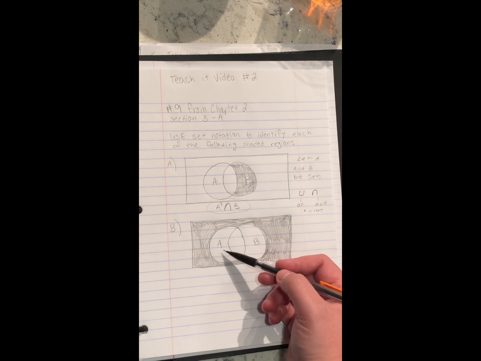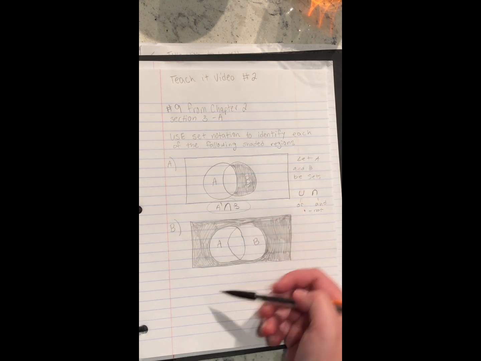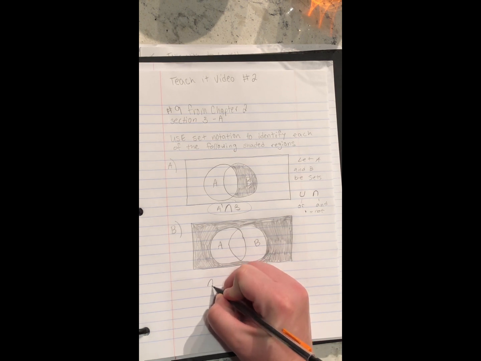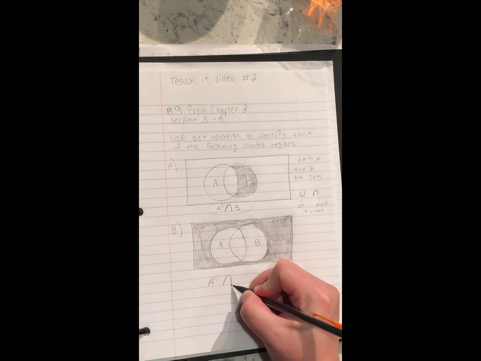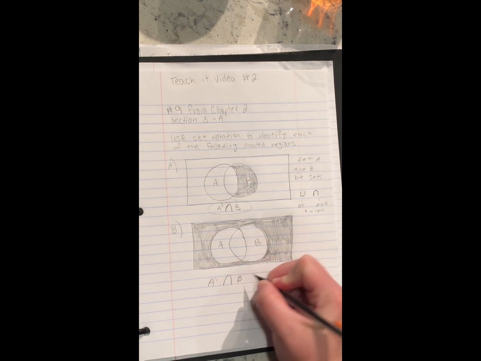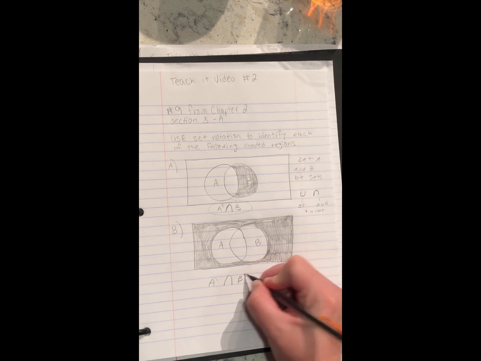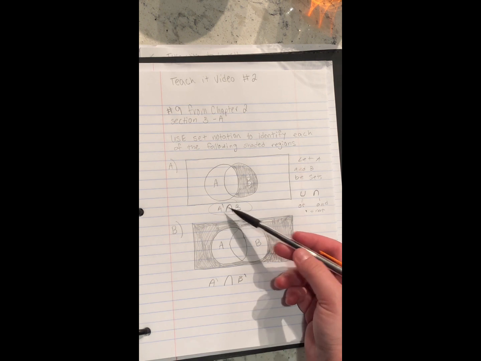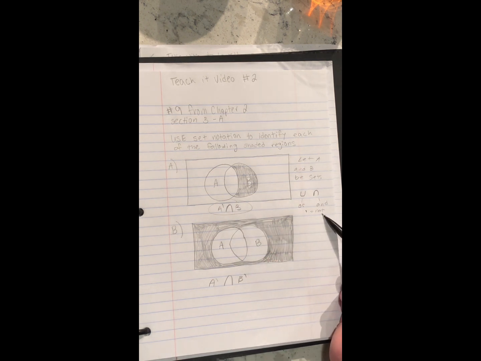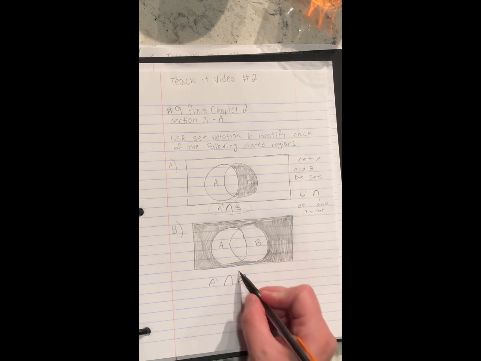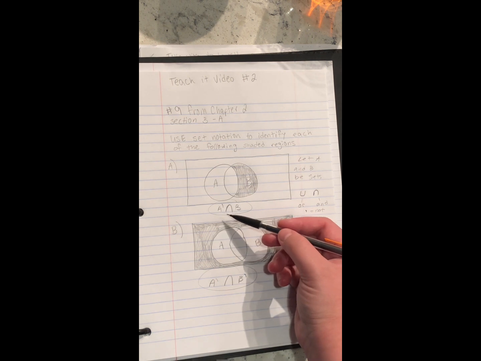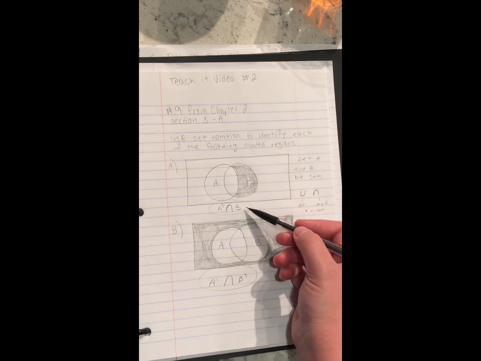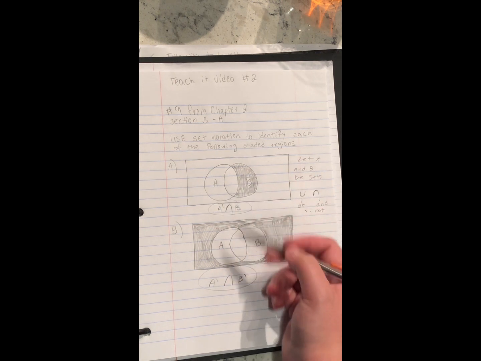So if A and B are both not shaded, we can write it set A is not intersecting set B. And we would also add that apostrophe to mean not after both set A and B. So this in set notation is how you would represent this visual, and A not intersecting B is how you would write this visual in set notation.